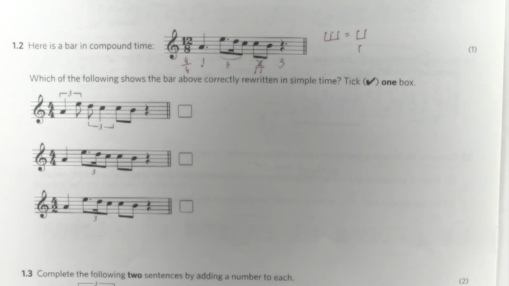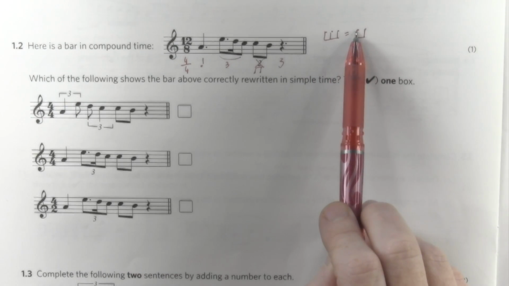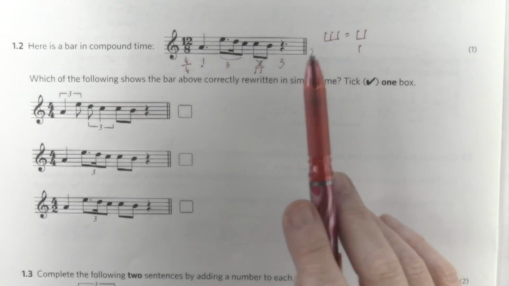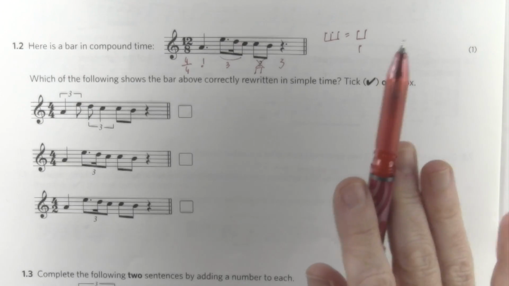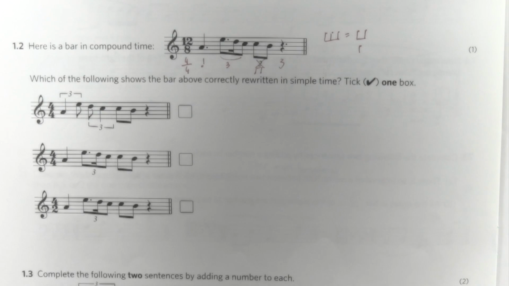Where do we have this? I believe it's the second one here. The difference between these two is the time signature. It can't be 2 minims. It's 2 crotchets because 3 becomes 2, and 2 quavers are a crotchet. And that's it. No matter the time signature, 2 quavers equals a crotchet. So that's the right answer.